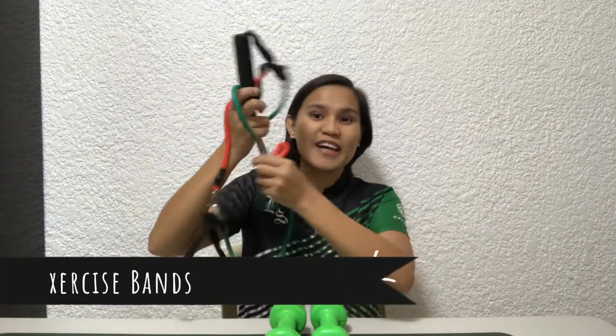Alright, since I have mentioned that we perform resistance exercises, we can actually perform resistance or strengthening exercises just using our body weight. But as an adjunct or as a tool for that, we also have our dumbbells. So these are 3-pound dumbbells, and I also have here exercise bands.